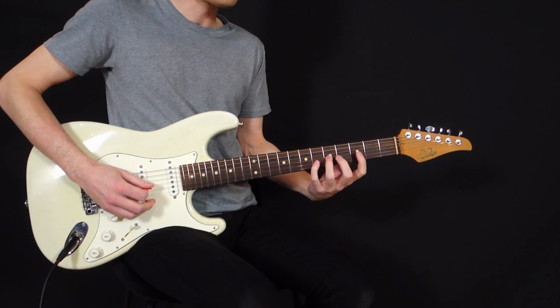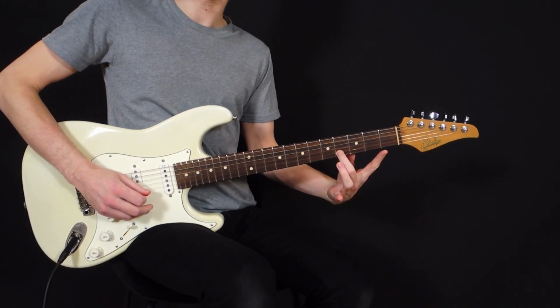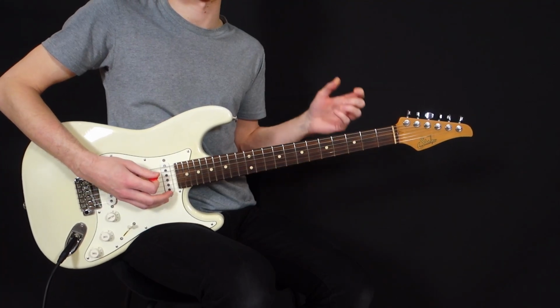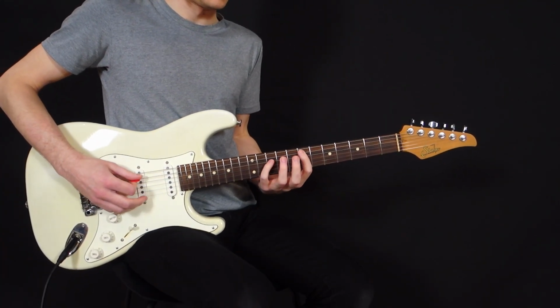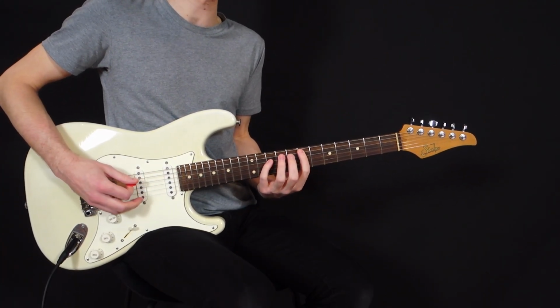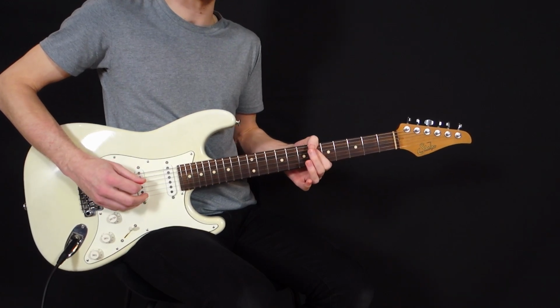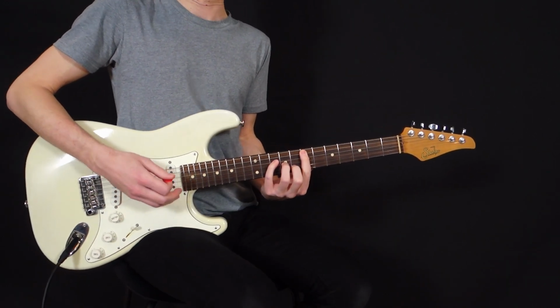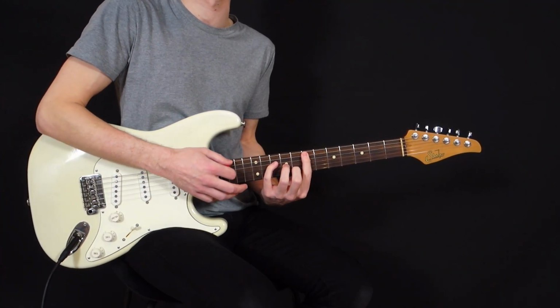So by landing on the minor third, it really highlighted it really well. And by landing on the major third on the bass note right here, it highlighted the major 5 chord really well.